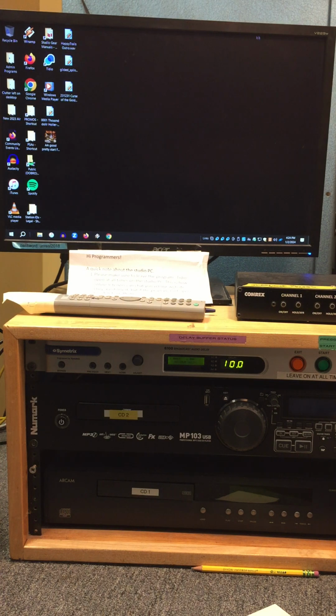So as folks know, if you're live in the studio, physically in the studio, the mouse and the keyboard for this PC are just underneath the broadcast board on a pull-out little shelf. So this gives you control of the whole unit here.